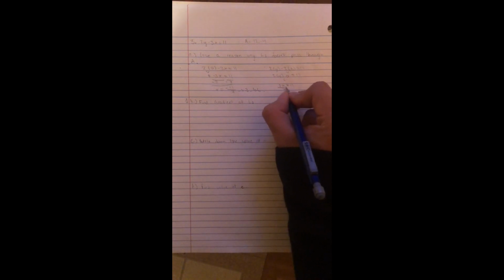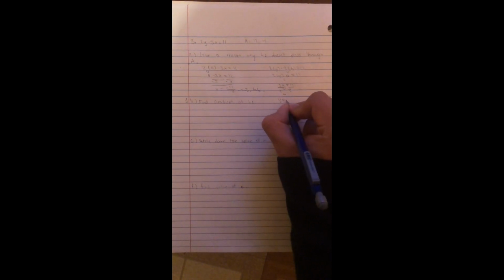And now we divide by 2. That gives us y equals 11 over 2, or 5.5, which is nowhere near the 12 and negative 4.